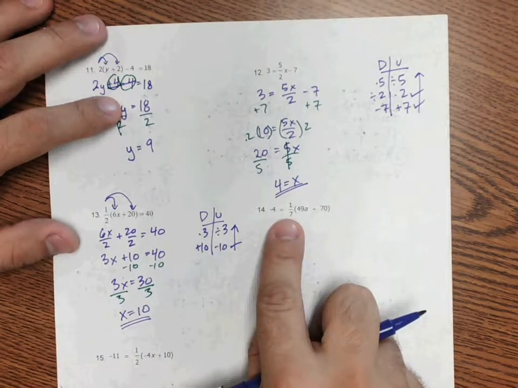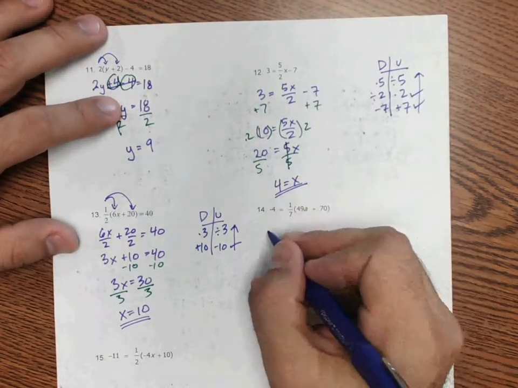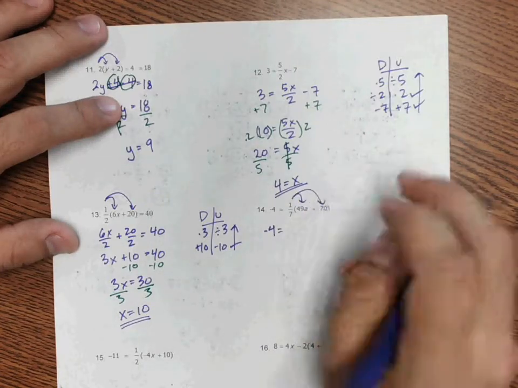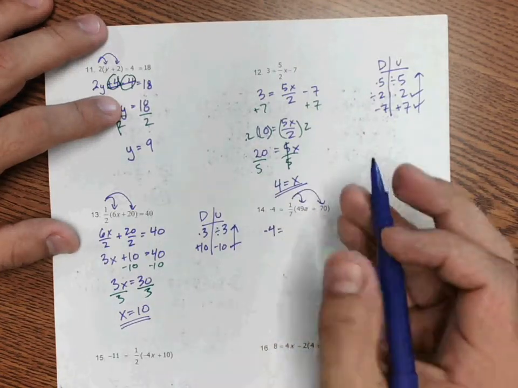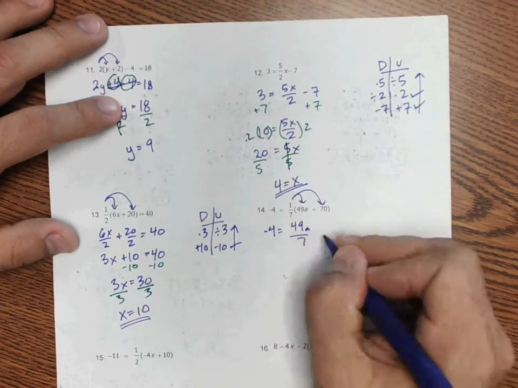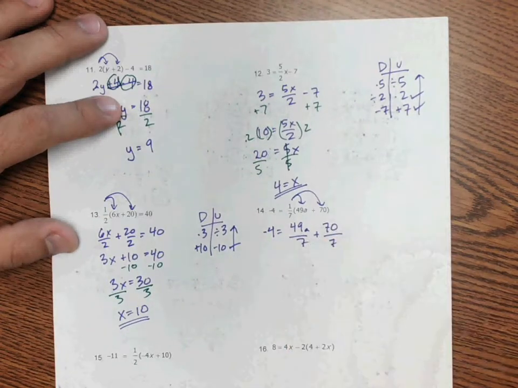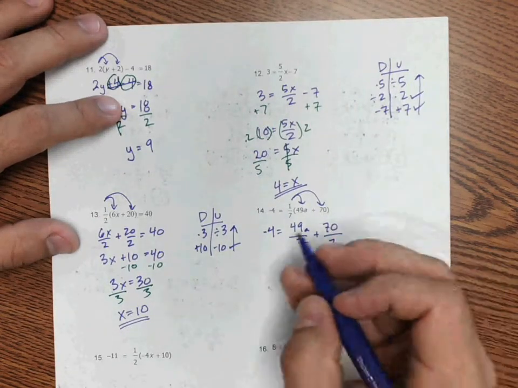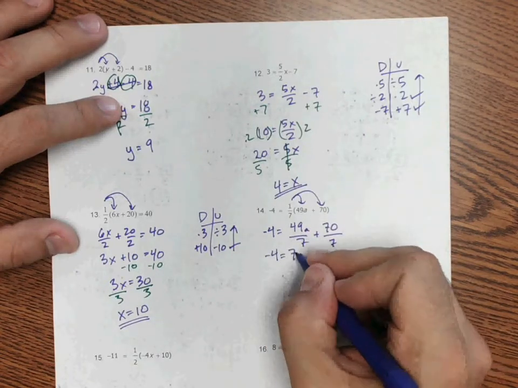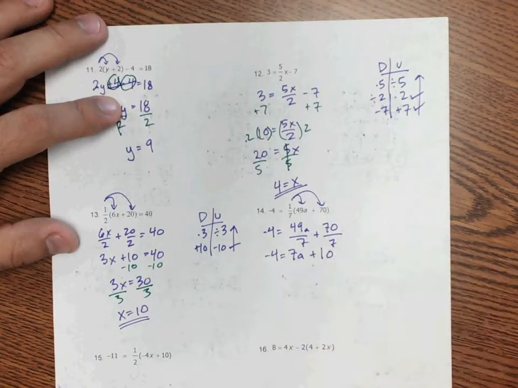Next problem is very similar. So we have a negative 4 over here, that's going to hang out. We have a 1/7, so we're going to do that. Look, our numbers are big, but they're not going to be for very long. So we're going to have 49a divided by 7 plus 70 divided by 7. So 49 divided by 7, in case you don't know, is 7 with an a. 70 divided by 7, hopefully that one's a bit easier. That's going to give us 10.